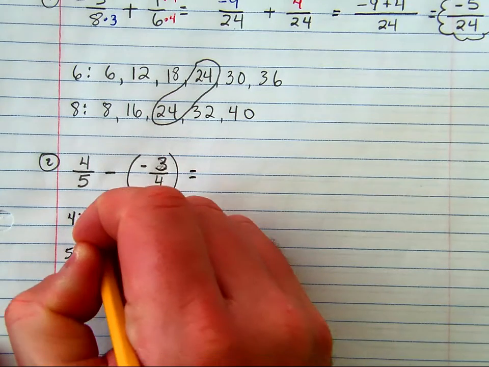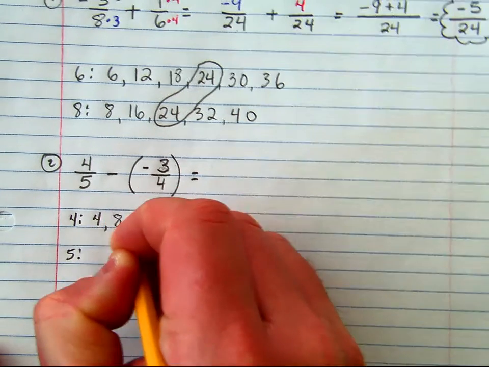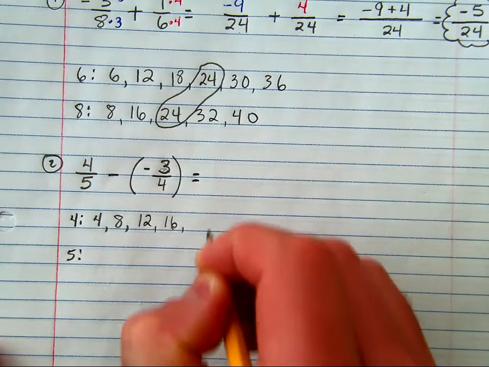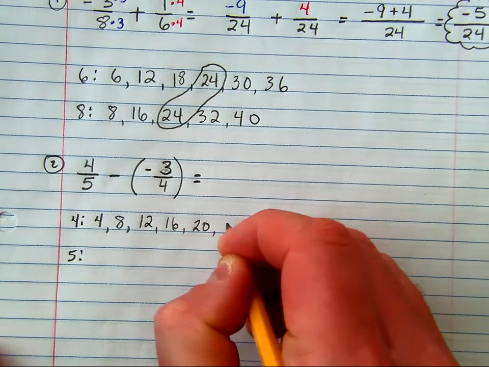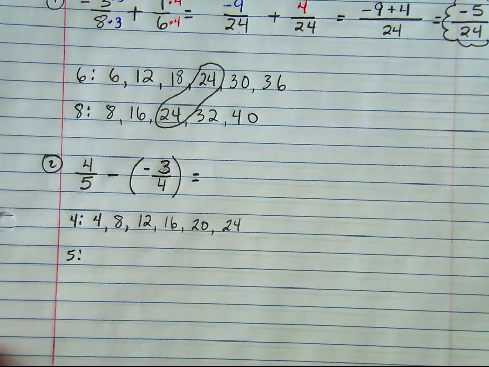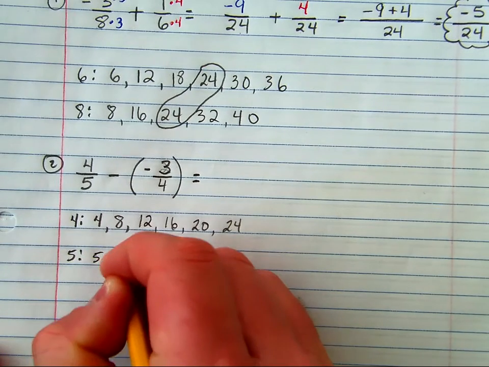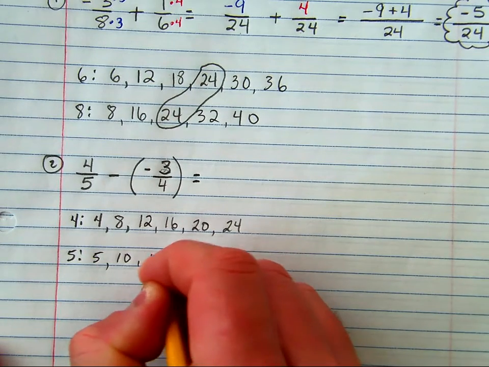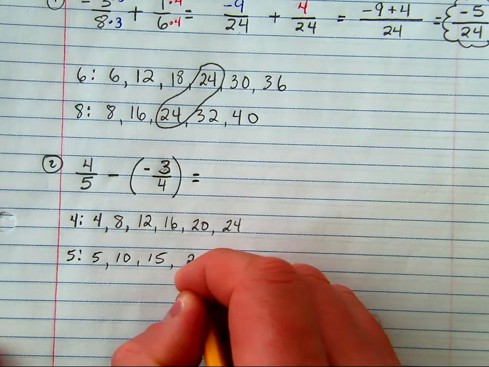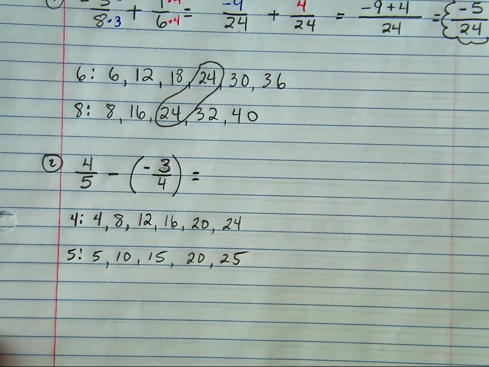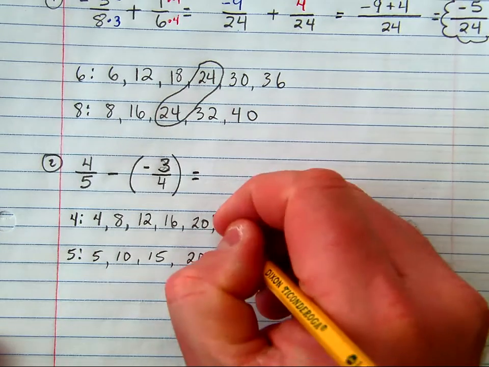4 times 1, 4 times 2, 4 times 3, 4 times 4, 4 times 5, 4 times 6. 5 times 1, 5 times 2, 5 times 3, 5 times 4, 5 times 5, and I spotted our common multiple.